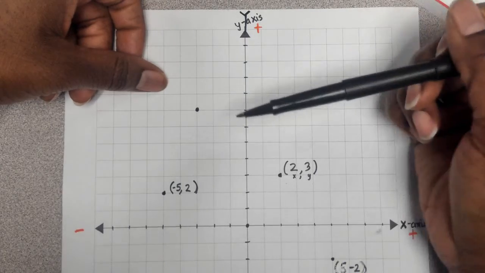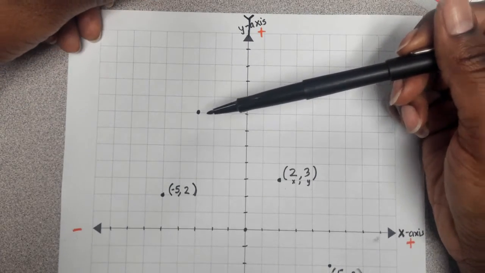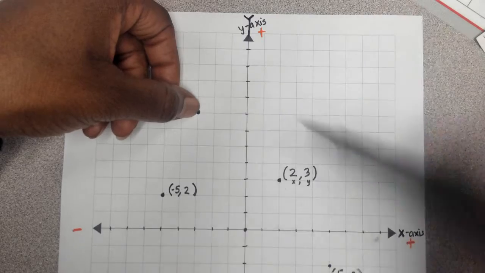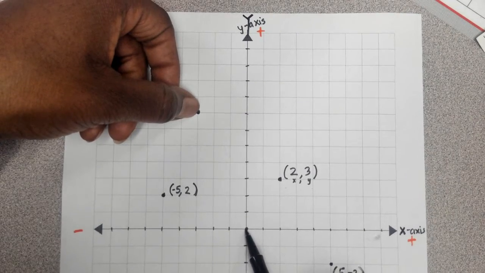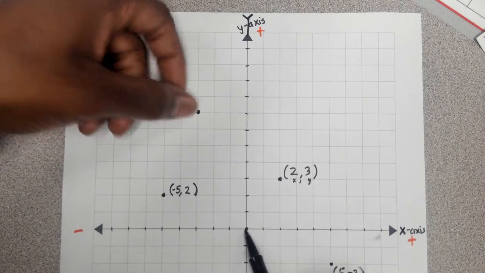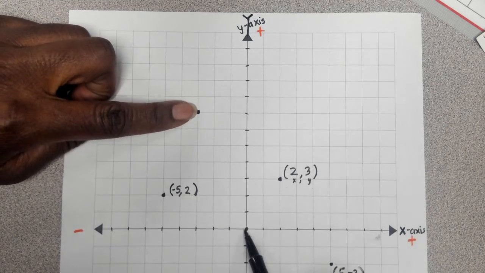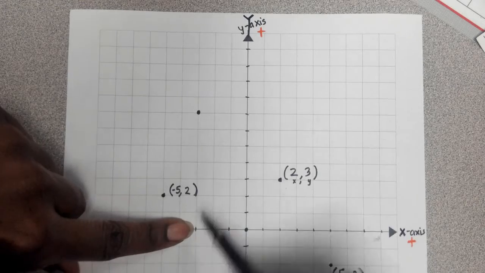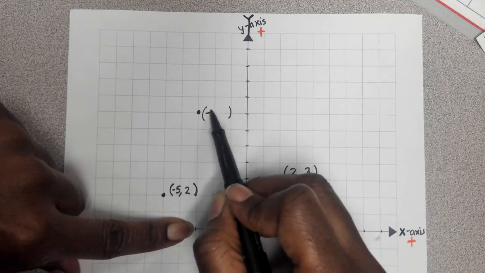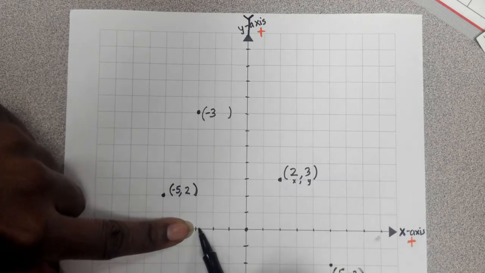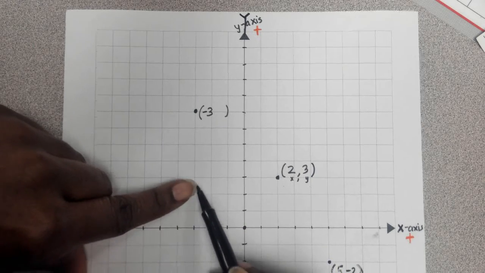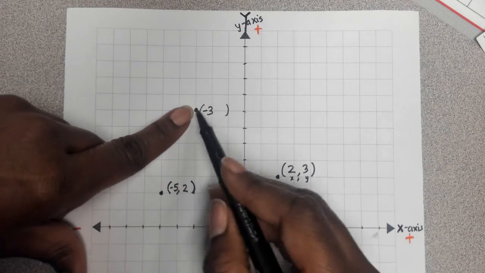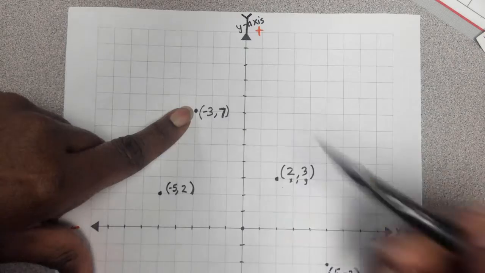Here's another one right here. This one is kind of far up. Remember, starting at the 0, starting at the origin, it's called. I want to see how to get to this point. So what are the directions? I need to go 1, 2, 3. I'm sorry, and that's -3. So I go -3 on the x-axis, then I go up 1, 2, 3, 4, 5, 6, 7, and I'm counting the squares.